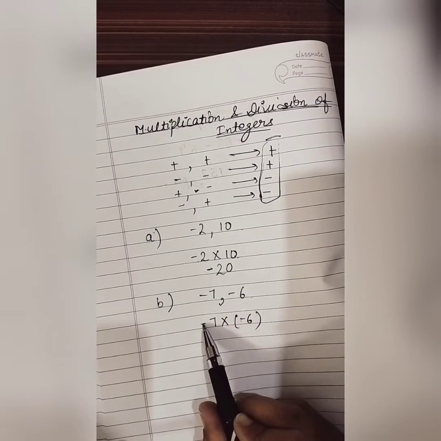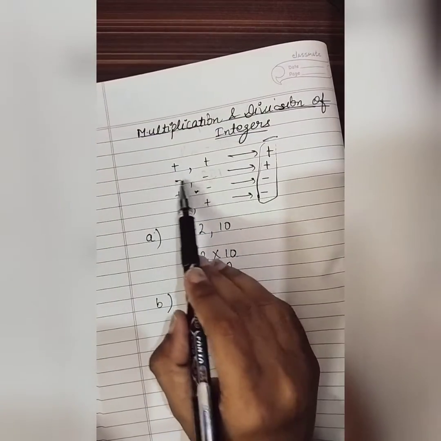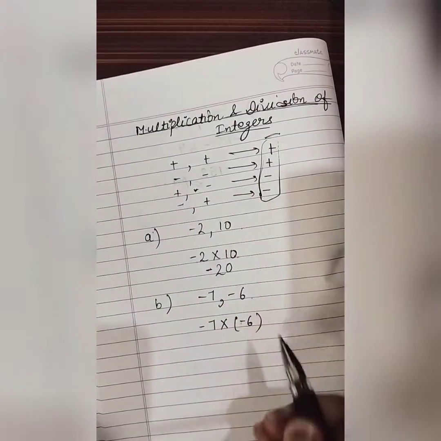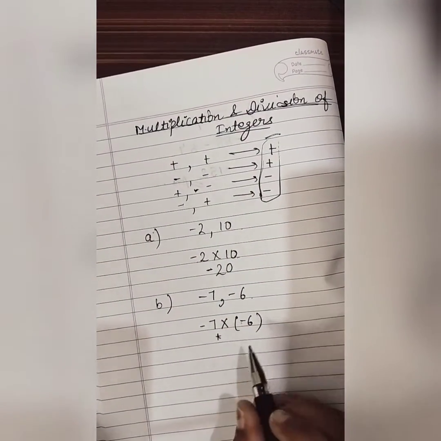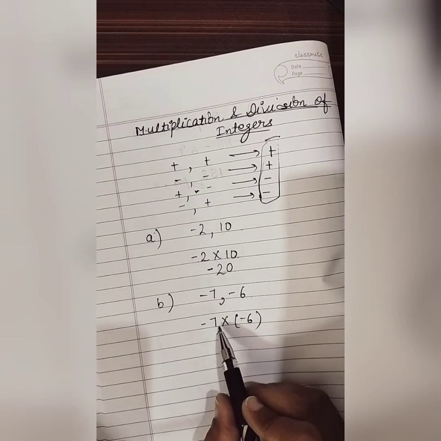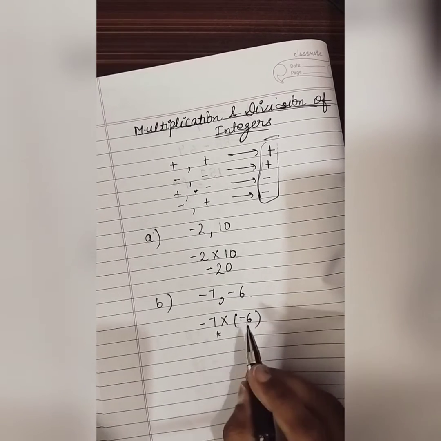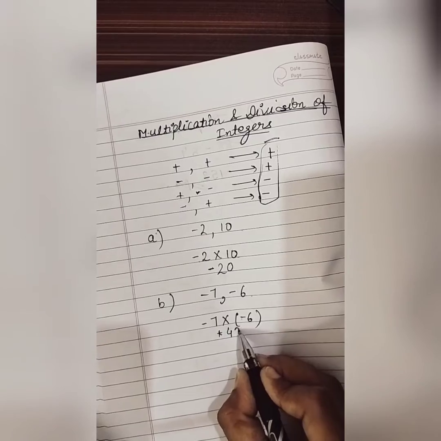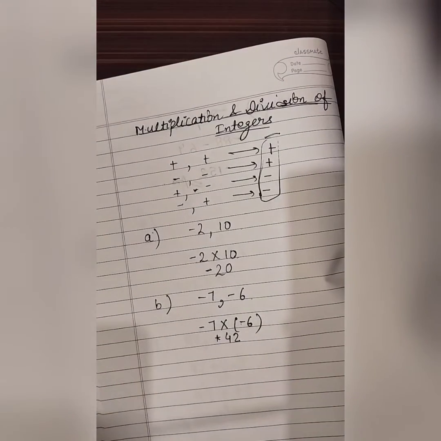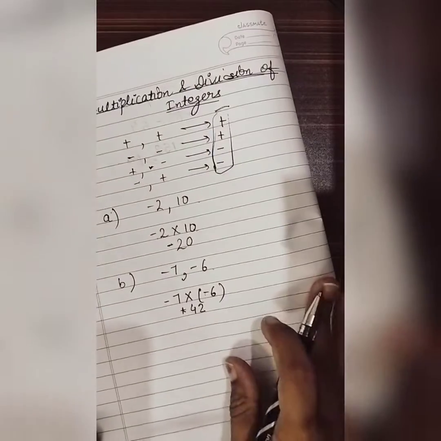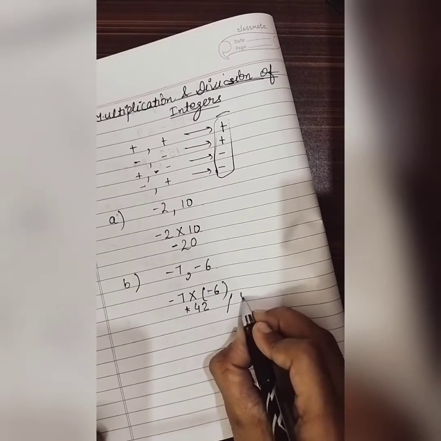That is, minus minus. Minus minus becomes plus. So plus sign is there. Now multiply both the numbers. 7 multiplied by 6, 7 6s are 42. So answer is plus 42. So no need to write plus 42. You can either write 42 also.